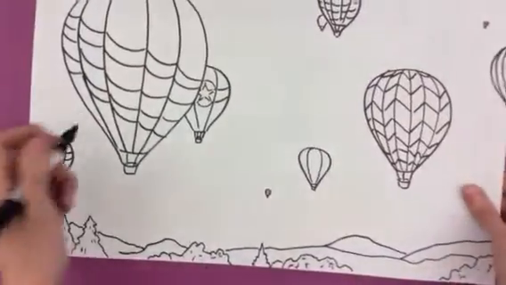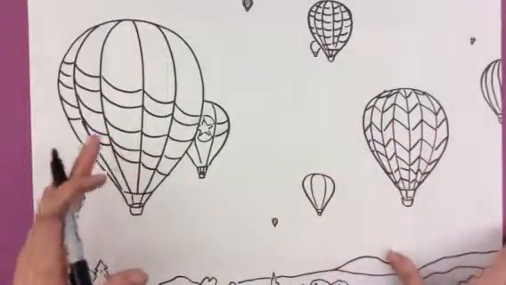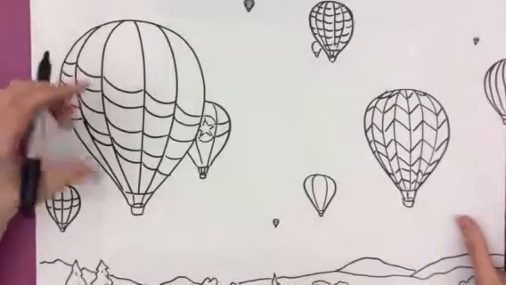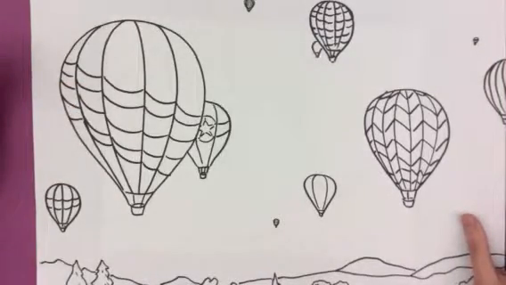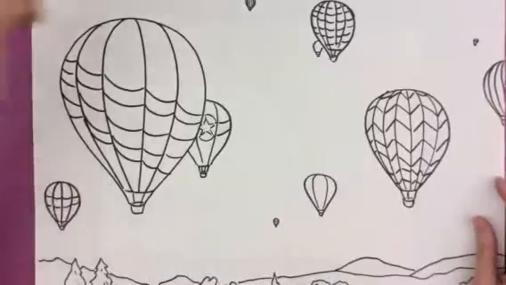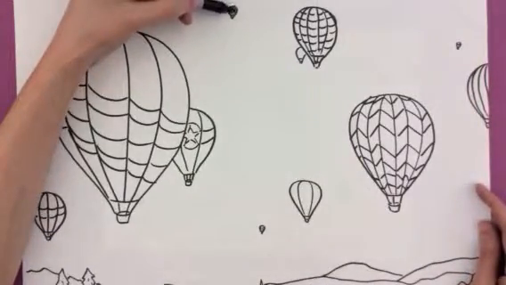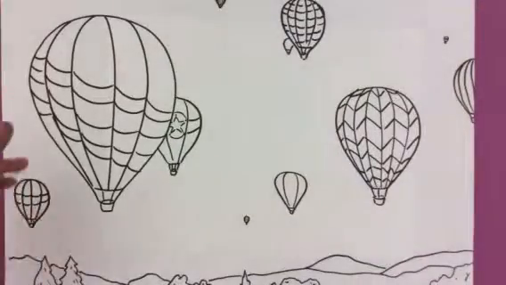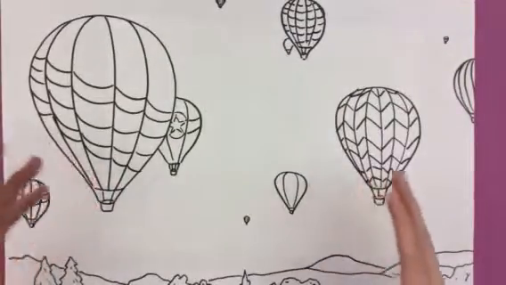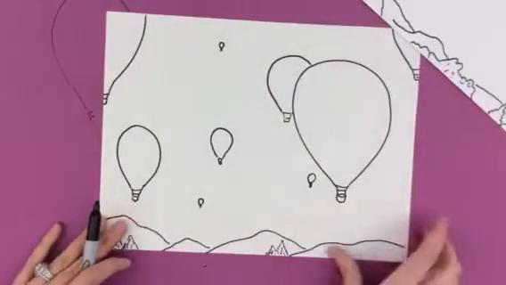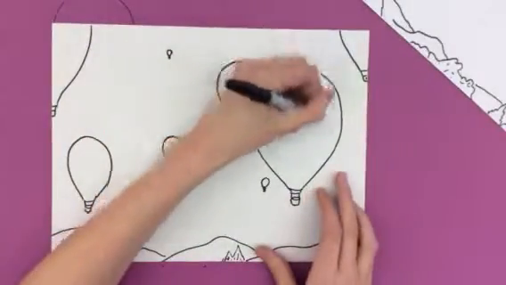So what you're going to do now is just go in and start to add some really cool patterns to your hot air balloons. And you want those patterns to be proportionate to the size of your hot air balloon. So obviously this balloon has these long kind of vertical stripes, and this balloon does as well. But these stripes are much smaller and closer together than these because this is so much closer. There's a variety of really beautiful types of hot air balloons that you can research online, so feel free to look at reference photos while you're working on this part, or just have fun and make up your own designs.